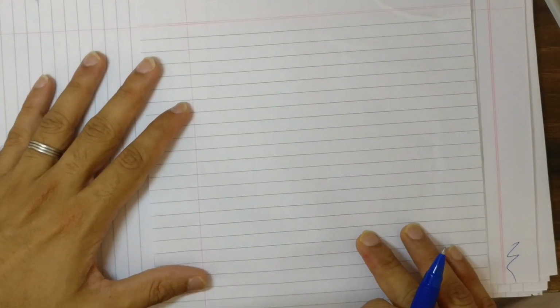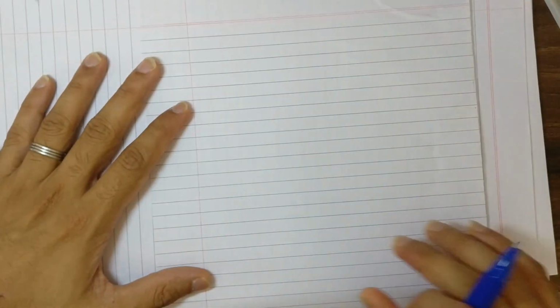Okay, I'll take one full page. I have a very limited number of pages left. All the stationery shops are closed, so I have to use my pages very carefully.